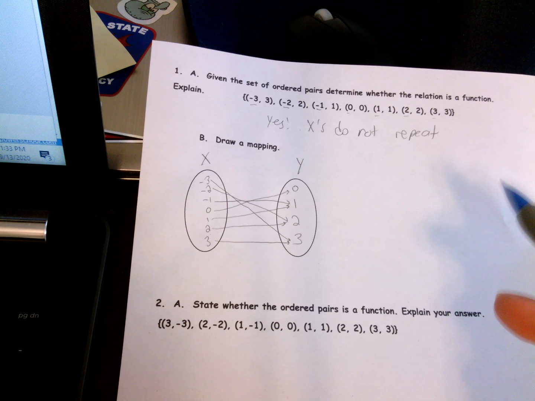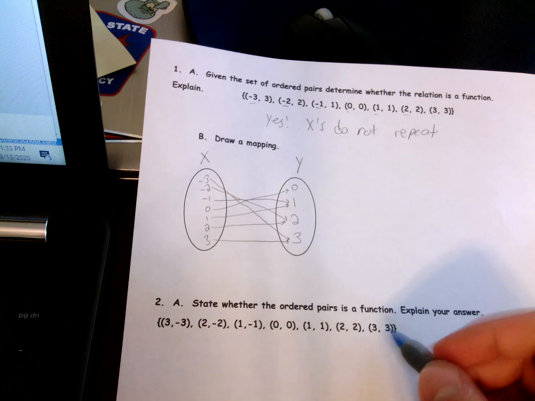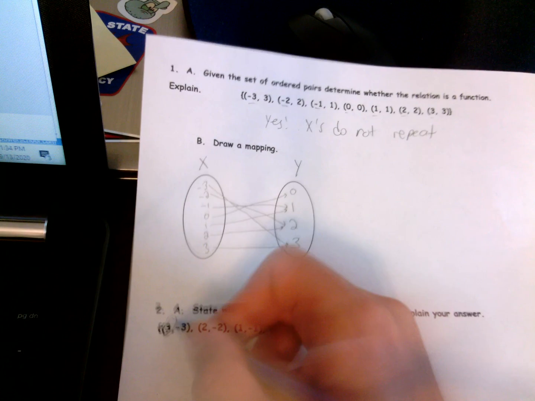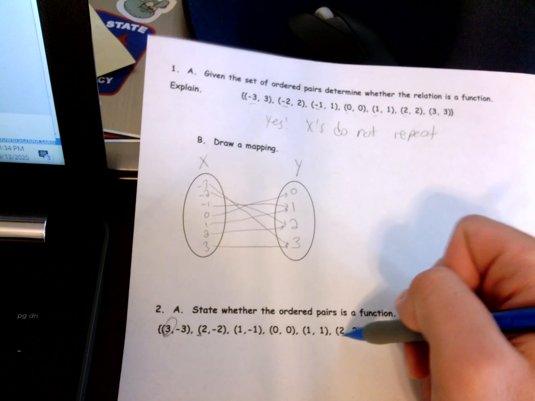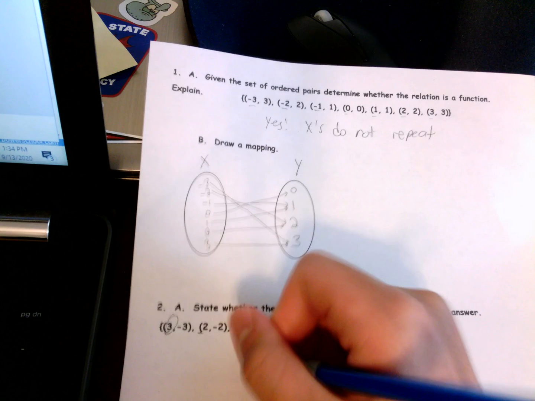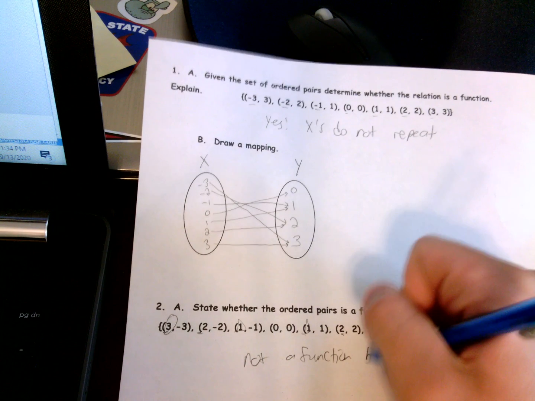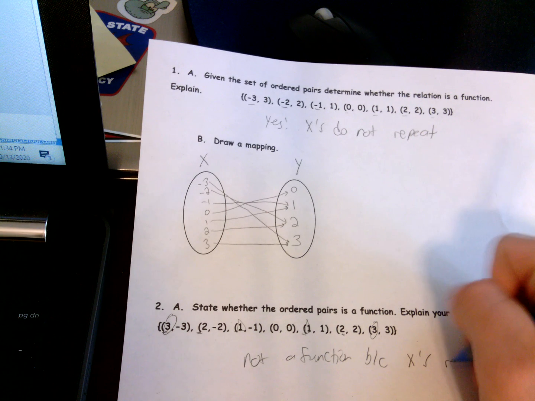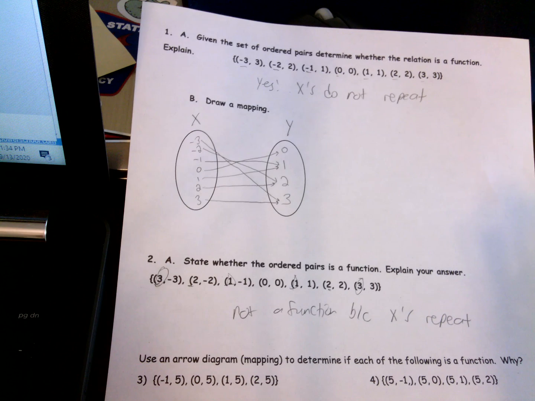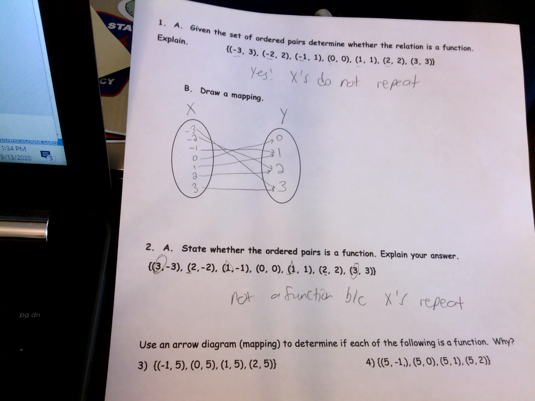Okay? All right, number 2. State whether the ordered pairs is a function. Explain your answer. So, this guy is not a function. Why? Because we have x's repeating. We have two 3s, two 2s, two 1s. So this is not a function because the x's repeat. That's all you have to write. You don't have to get fancy with each input has more than one output. You can simply write it's not a function because we have x's repeating.